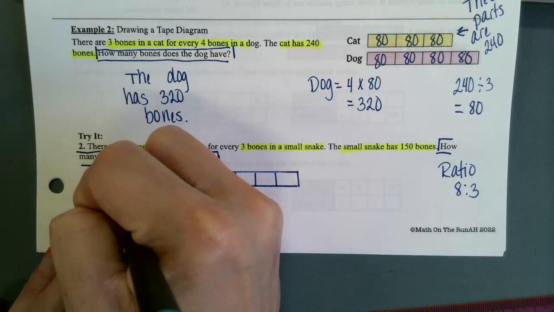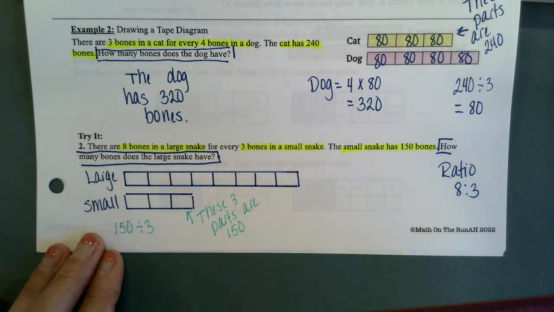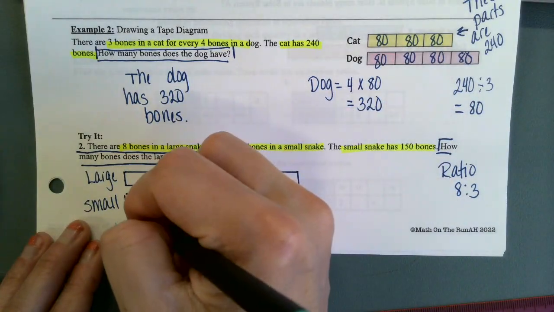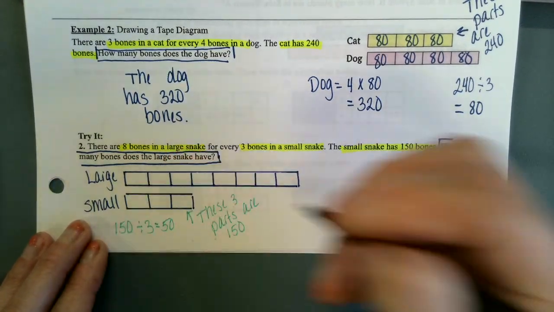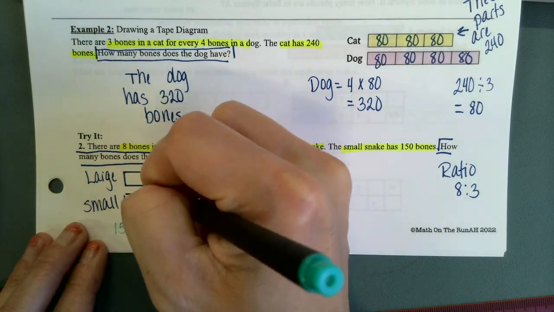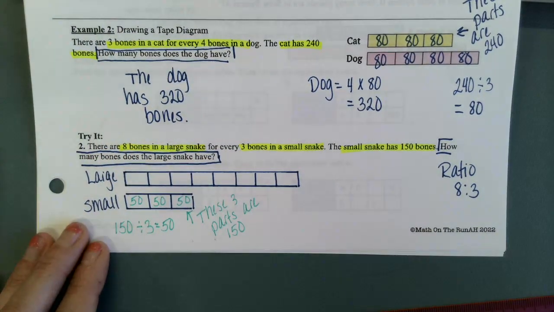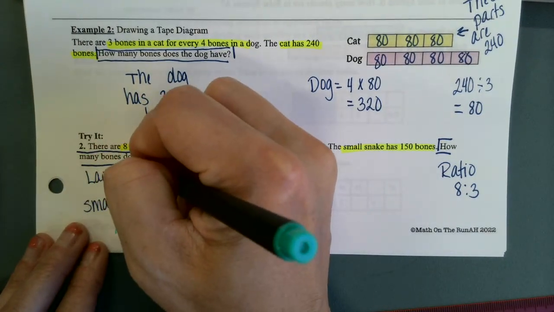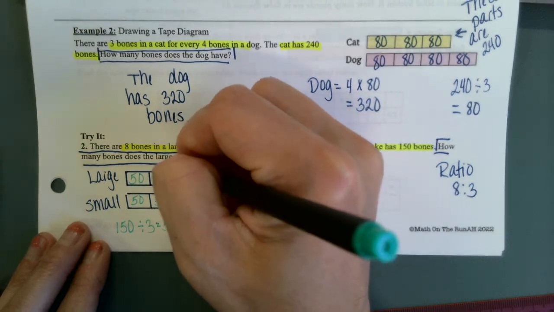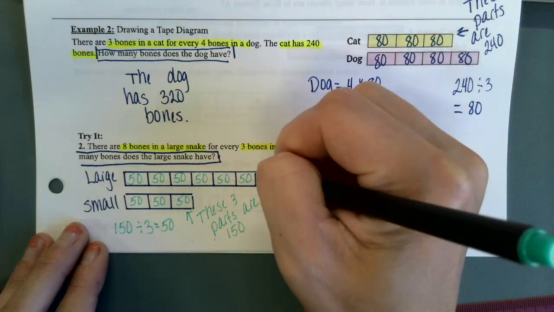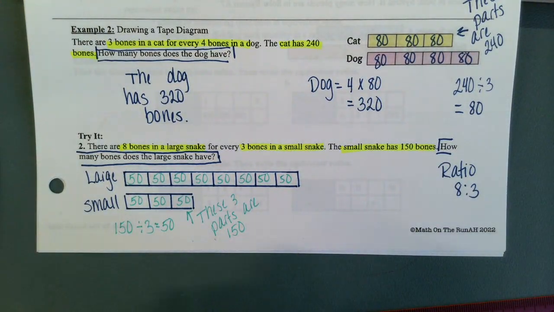So we're going to take that 150 and divide it by 3. Well, 15 divided by 3 is 5. So add a 0 and it's 50. That tells us that there are 50 bones represented in each box. And again, what we know about tape diagrams is that every box represents the same amount. Now you can answer the question, how many bones does the large snake have?